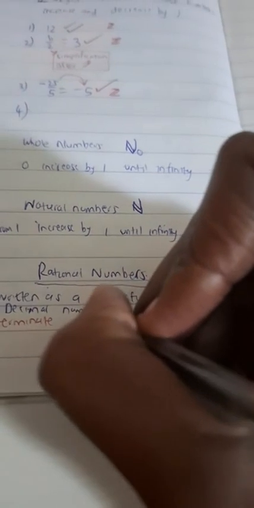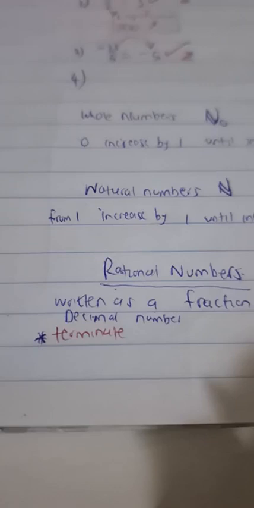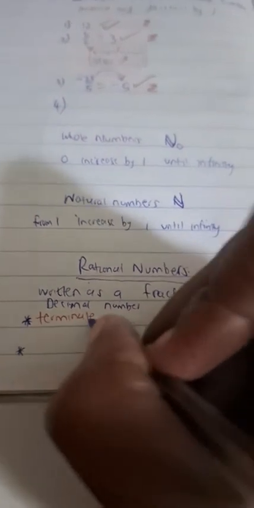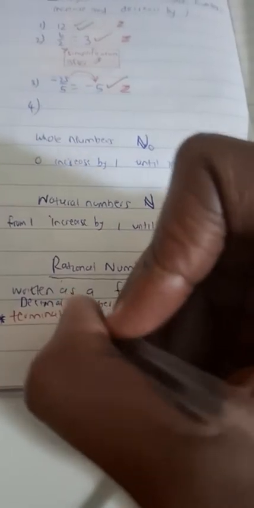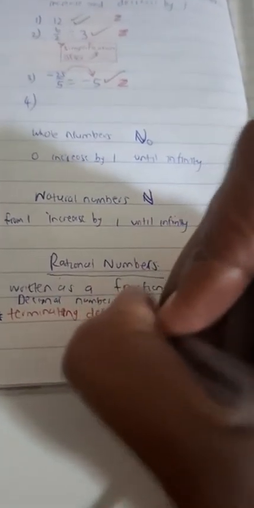Okay, and then Lerato mentioned something about if we look at the decimal numbers, the decimal number of a rational number, there are two forms of the decimal number that we find for rational numbers, and the first one is your terminating decimal number.